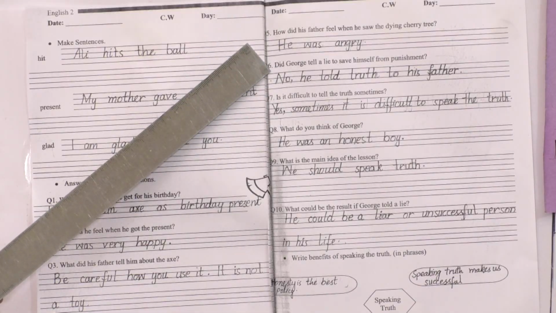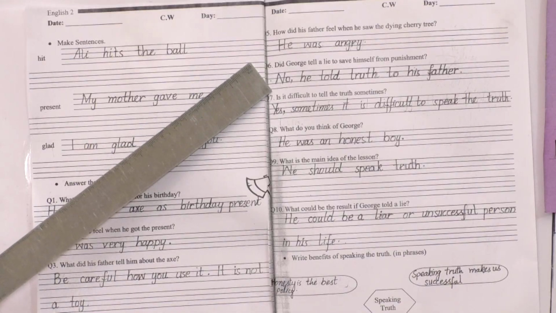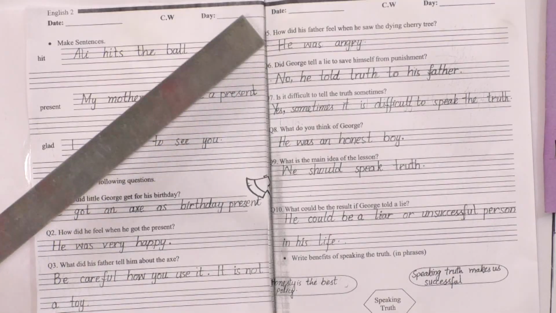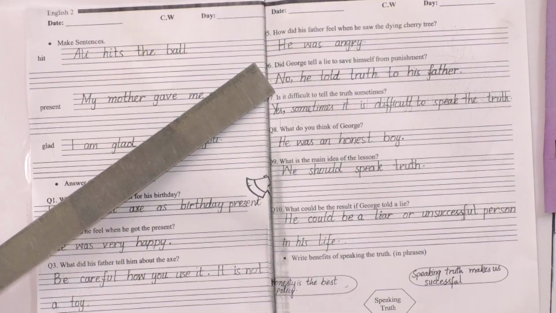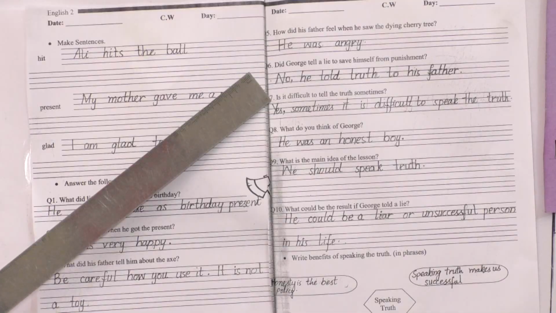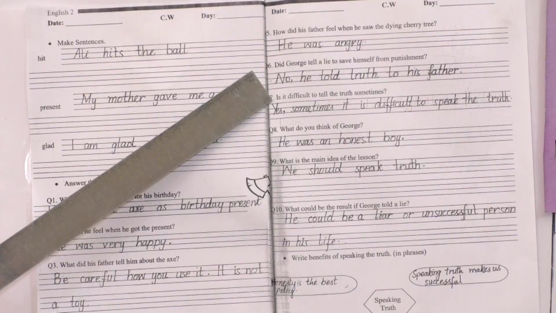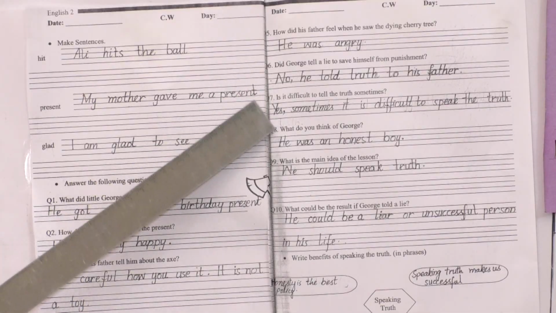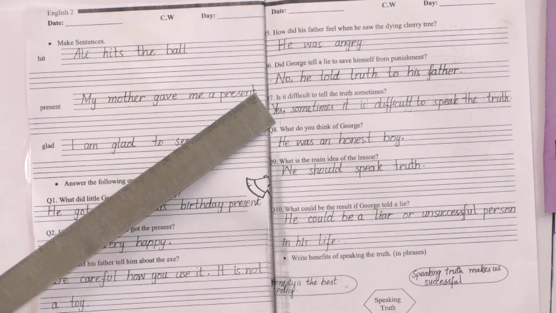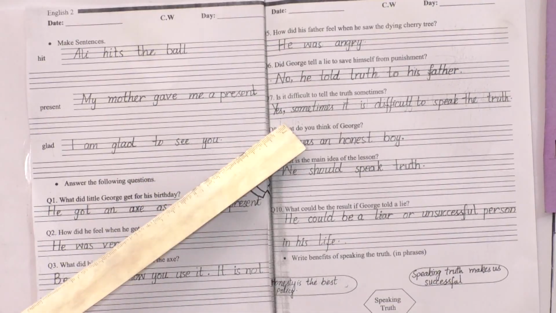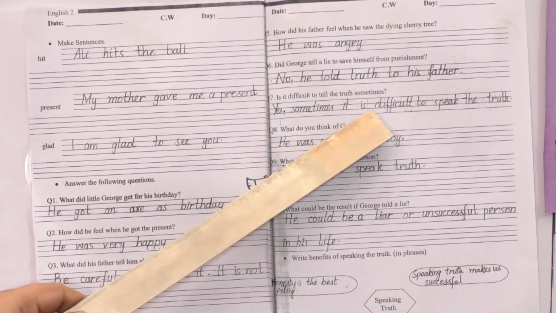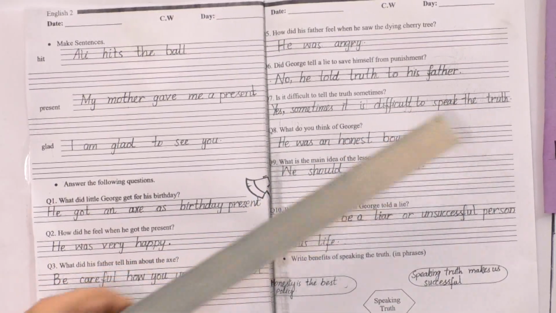Question number 6. Did George tell a lie to save himself from punishment? No. He told the truth to his father. He didn't lie. Question number 7. Is it difficult to tell the truth sometimes? Yes. Sometimes it is difficult to speak the truth.